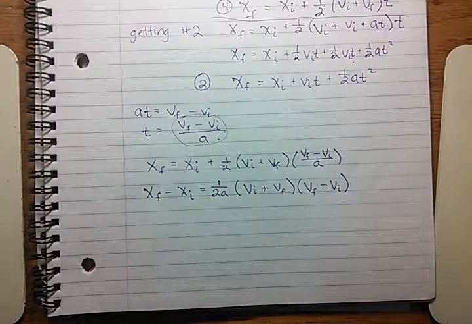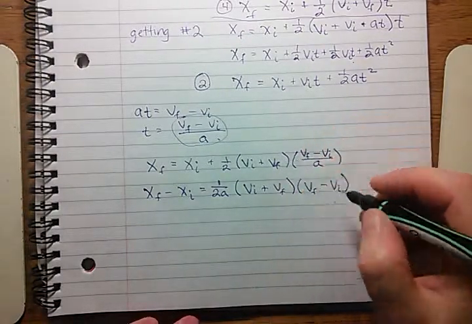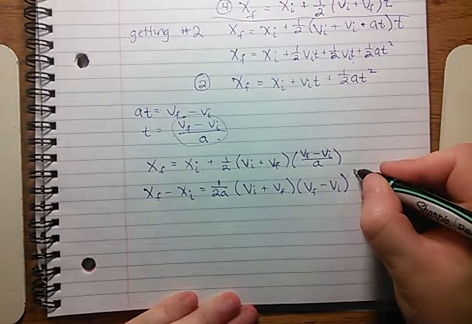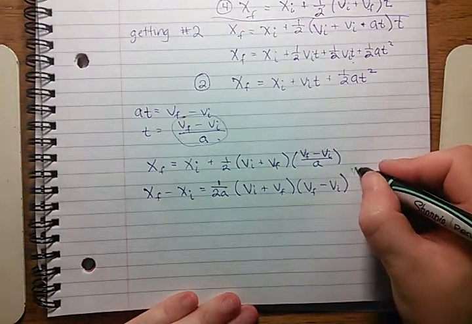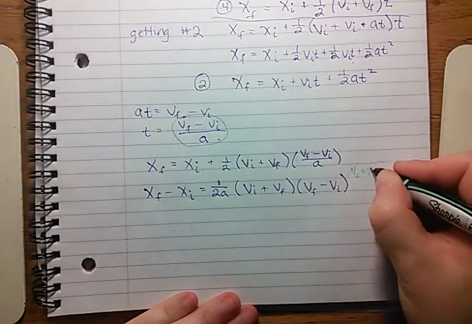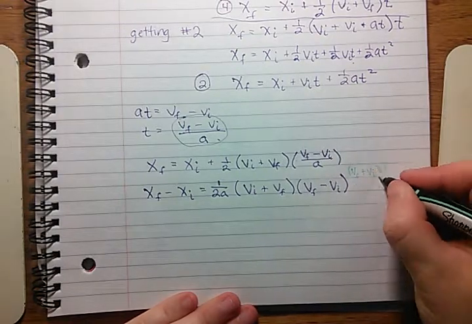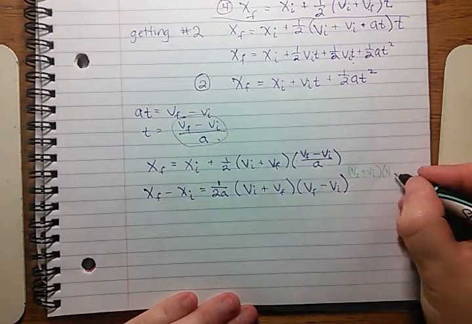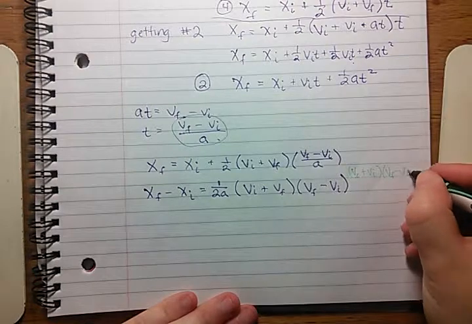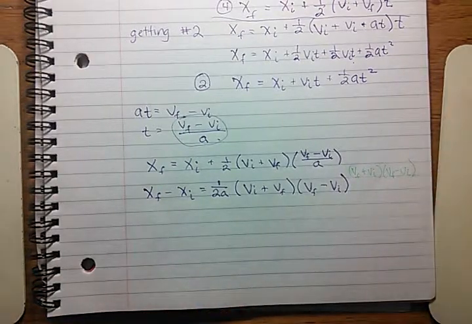Let me use a different color. You'll actually see that this is a difference of two squares, I believe it's called.